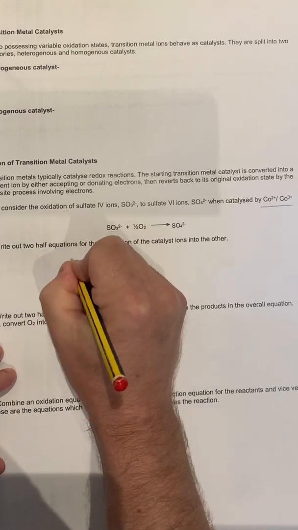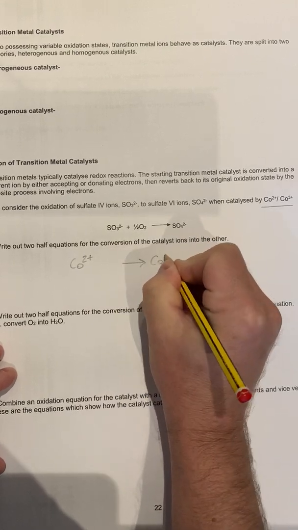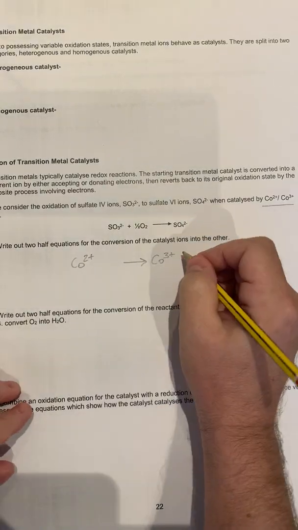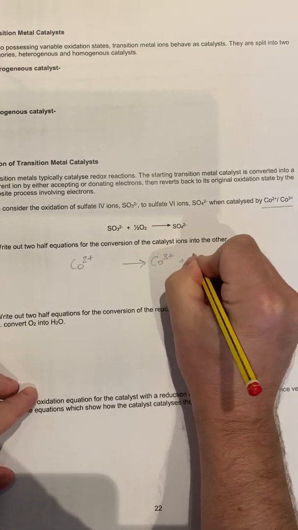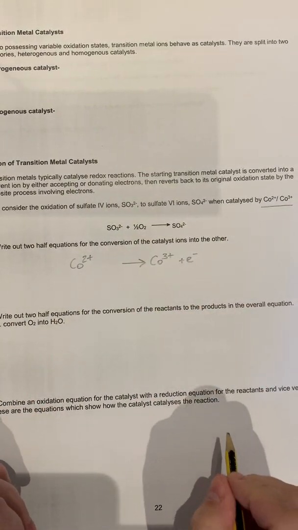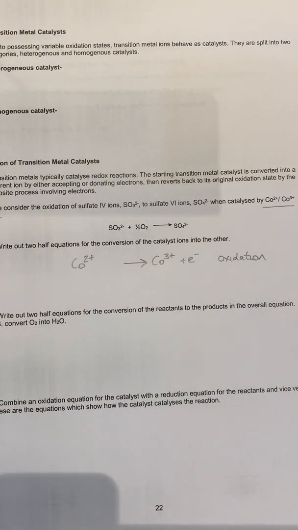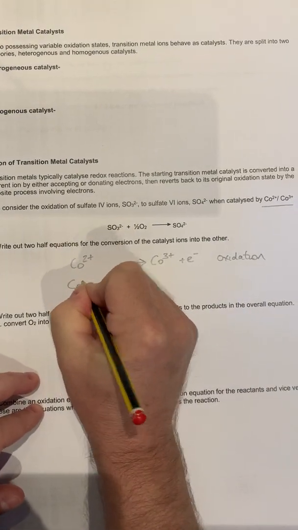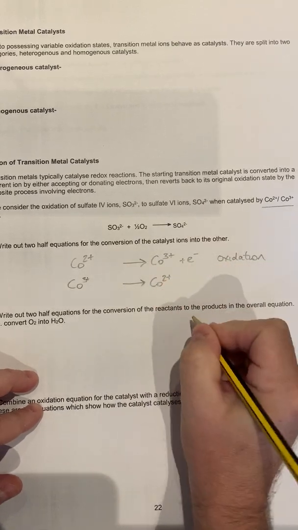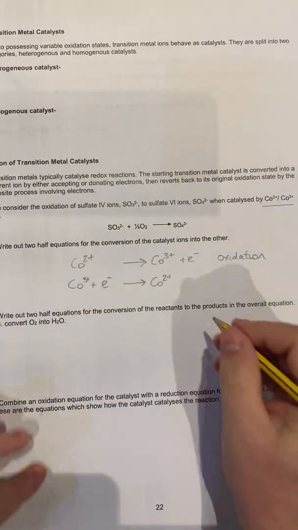So if we were converting cobalt 2 plus into cobalt 3 plus, make sure your cobalt looks like cobalt and not carbon monoxide. We would need to balance it just by adding an electron here. So that's balanced, 2 plus on both sides. Now that is an oxidation. We can also convert cobalt 3 into cobalt 2, and that will be by reducing cobalt 3 and adding an electron there. So that's reduction.